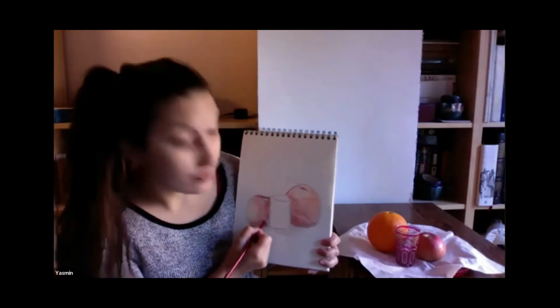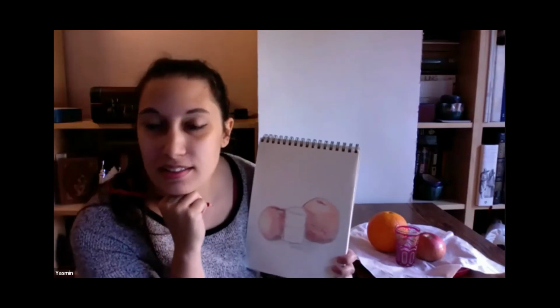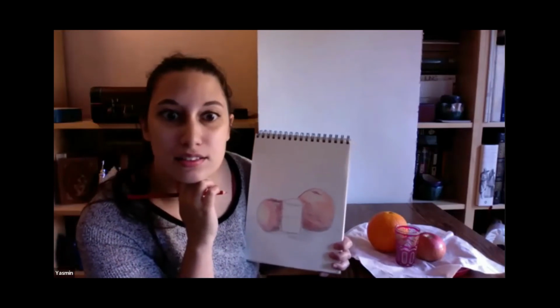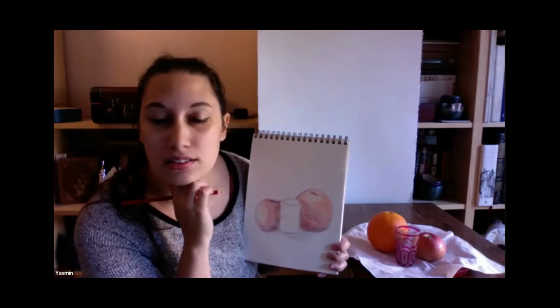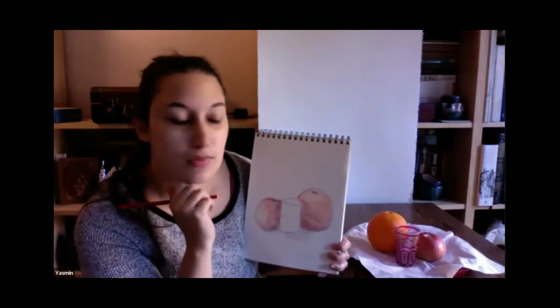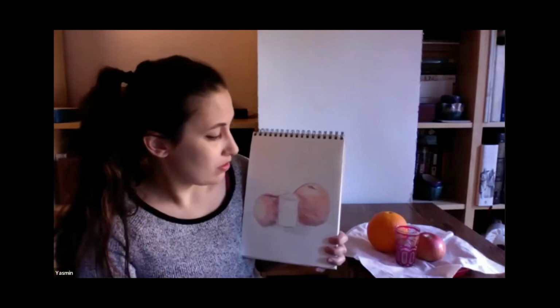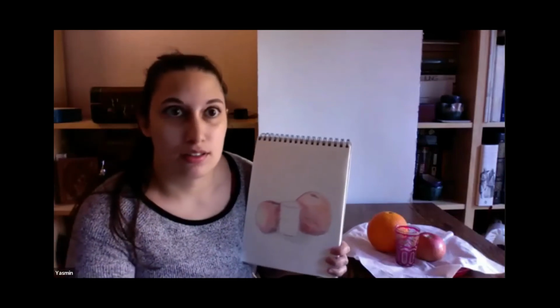Hey, Yasmin, we have a question from the audience. Oh, yes. So if you're having trouble with the edges of your objects and trying to figure out how to put them together where they overlap, do you have any tips for how to make that transition a little less awkward?